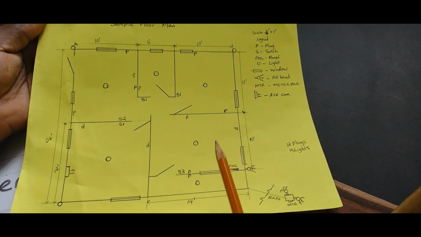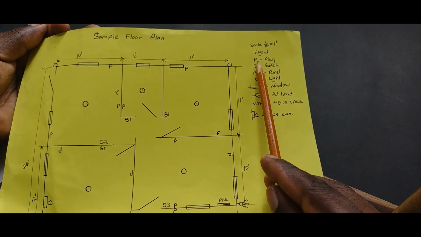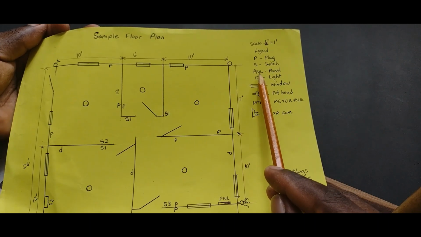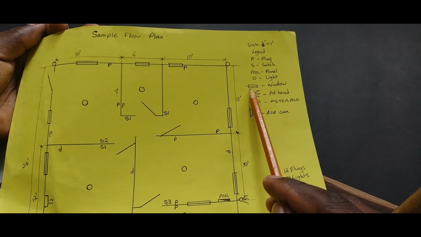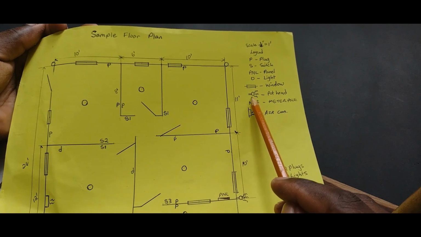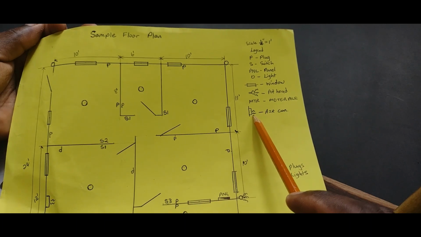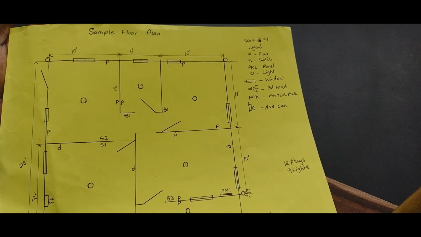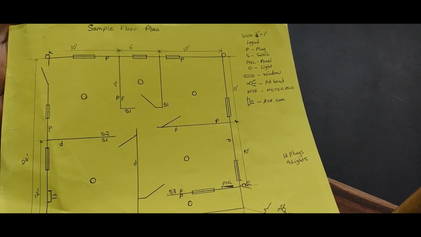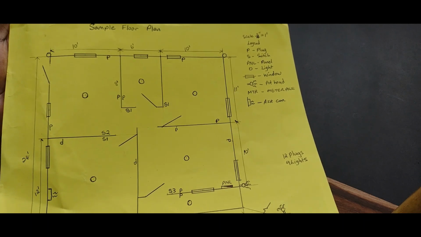Take note of the legend. P for plug, S for switch, PNL for panel. That little circle for lights, this symbol for window, this symbol for the pothead, a symbol for the meter pole, and a symbol for air conditioner. And that's how plans are done. Whenever you are making up your plans, you can use symbols and have a legend to show what represents what. In that way others can read your plan.